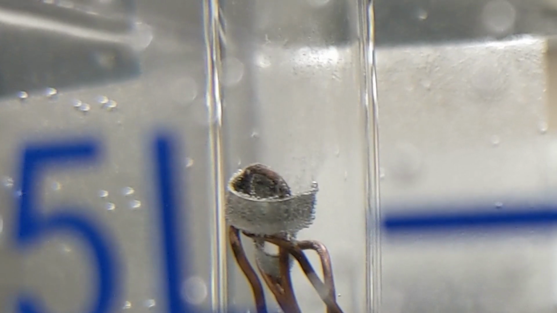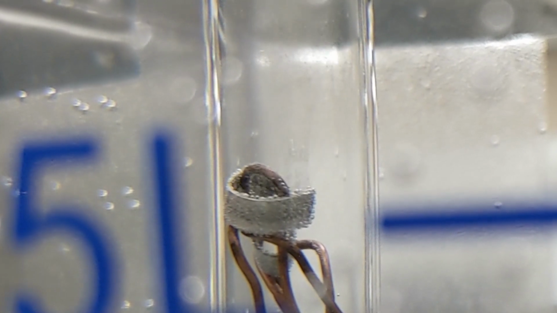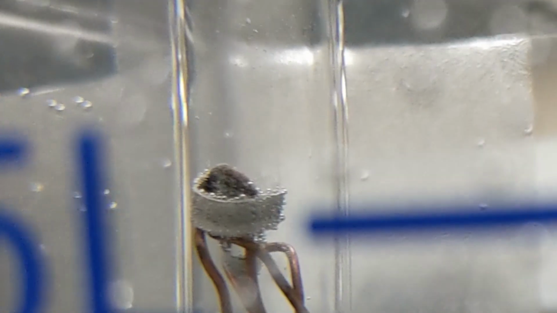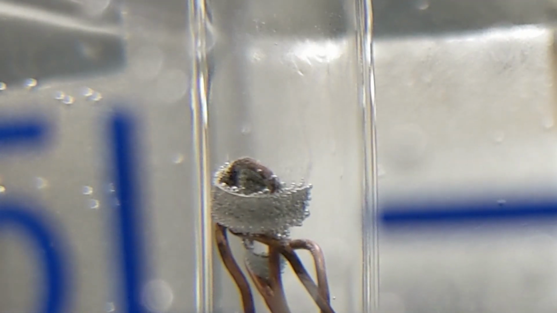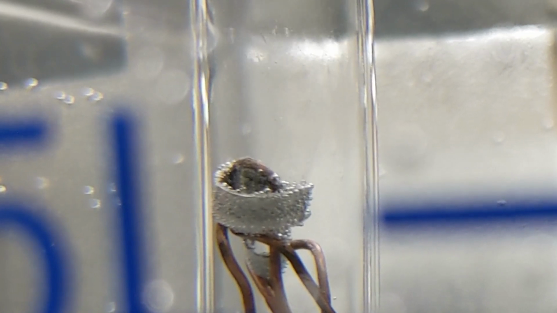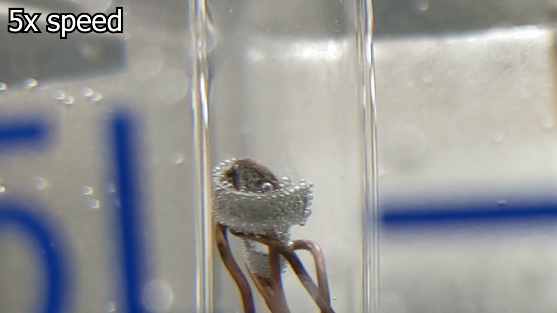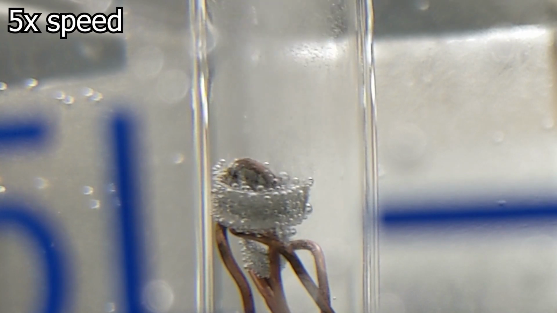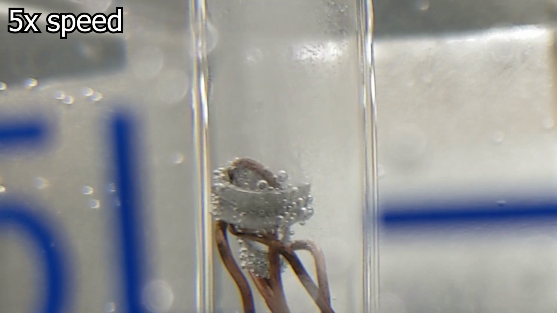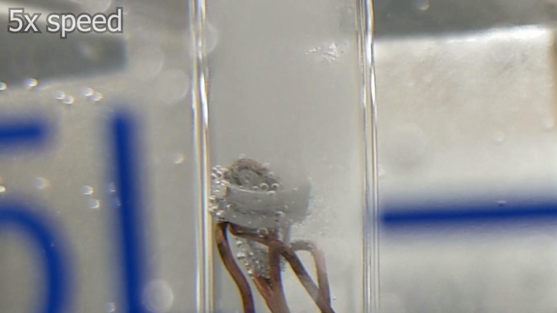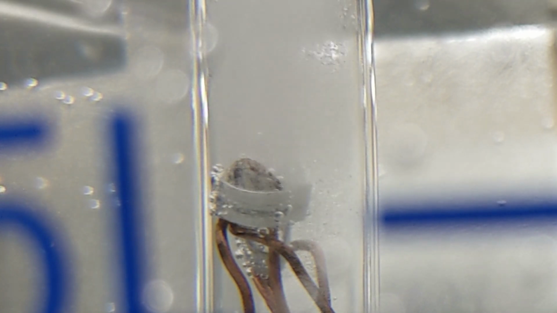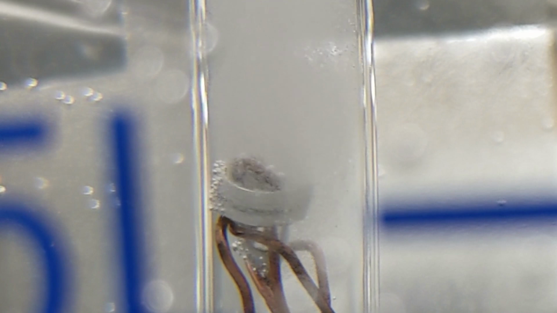And you can see the magnesium coil there. You can see the bubbles on it now. All right. Okay, so it's starting to react, and you can see the bubbles coming up. You can see the reaction is a lot faster now. We're getting a lot more bubbling.